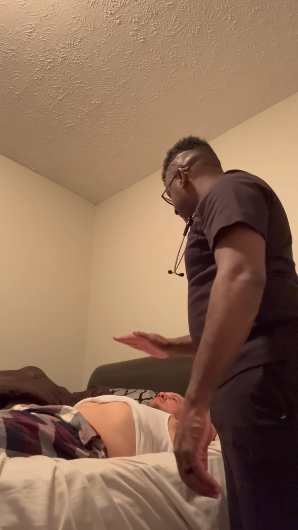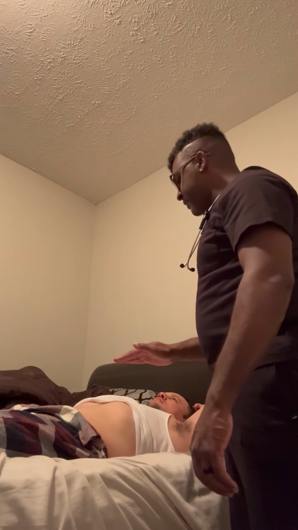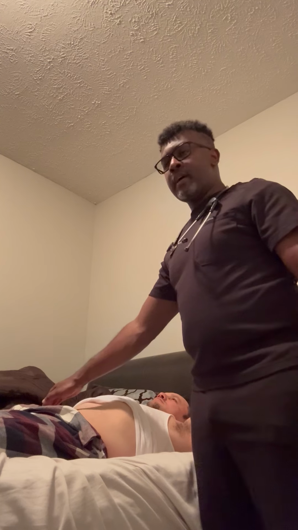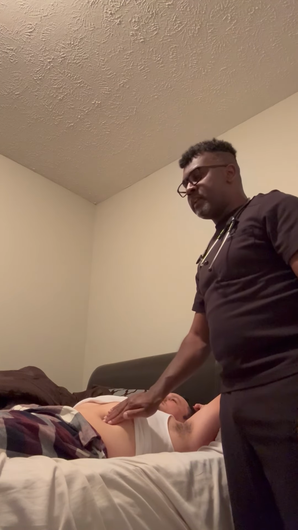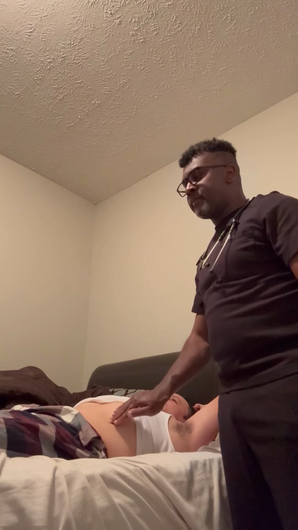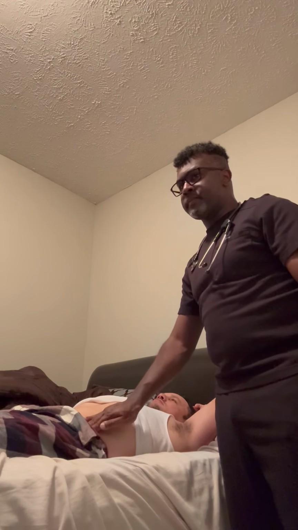And then next I'm going to do light palpation in all four quadrants. Just so you know, I'm going to touch your belly and apply just slight pressure, okay? So I'm going to lightly press on his belly. I'm going to start with my right hand in the right lower quadrant, and move up to the right upper quadrant, and go over to the left upper quadrant, and down to the left lower quadrant.